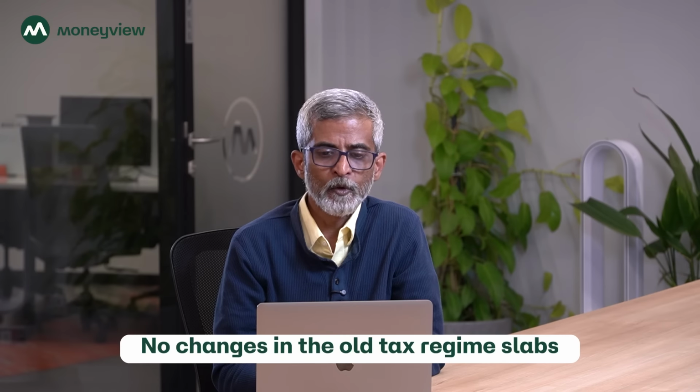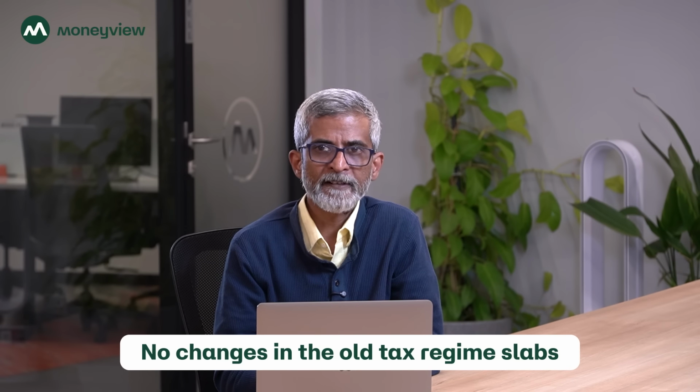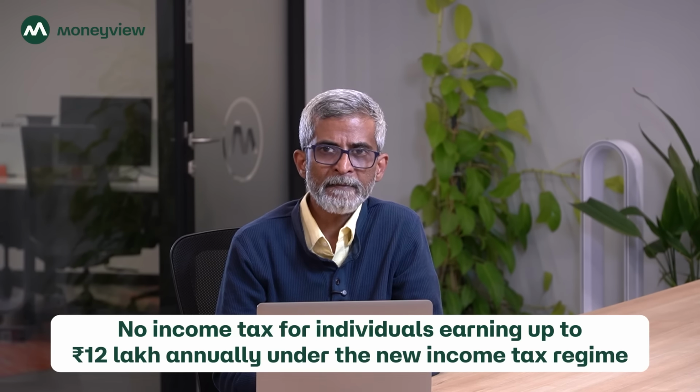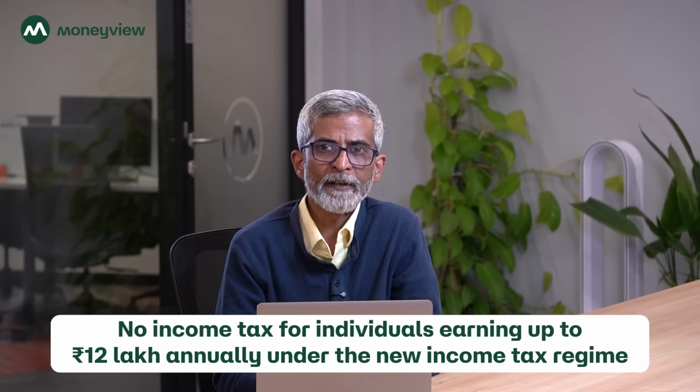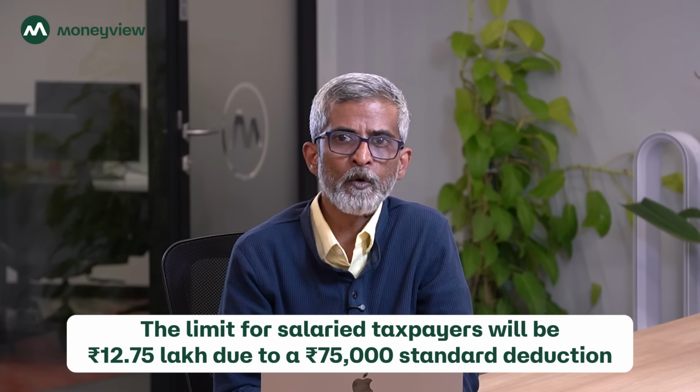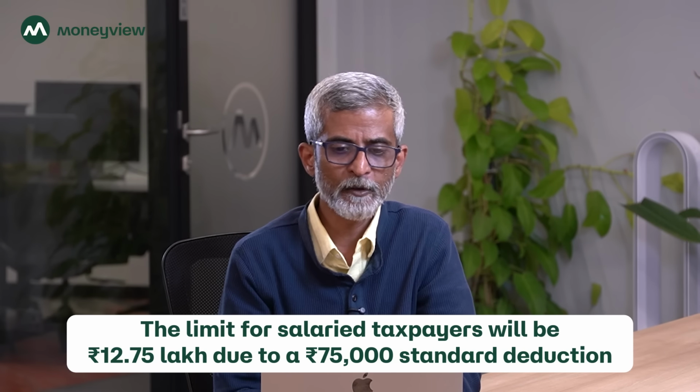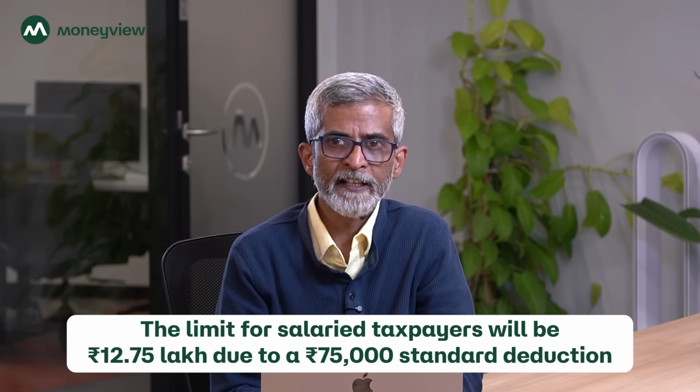One of the most talked about items in this budget is the revision in the income tax slabs. There is no change in the old tax regime, that is, the slabs under the old tax regime, but under the new tax regime, the minimum taxable income has been increased from rupees 7 lakhs to rupees 12 lakhs. So effectively, people who are earning 12.75 lakhs total income in a year, including the standard deduction of rupees 75,000, are not obliged to pay any income tax.